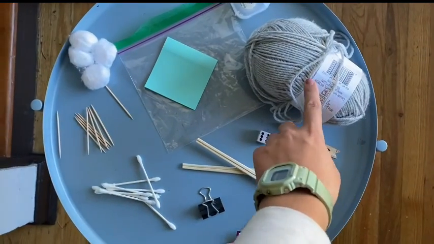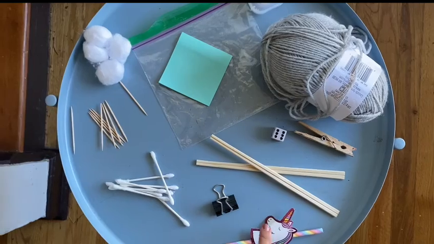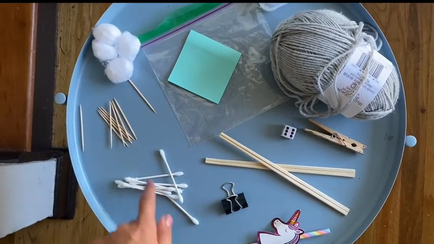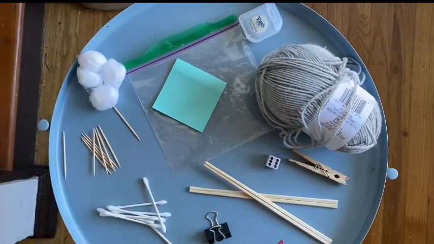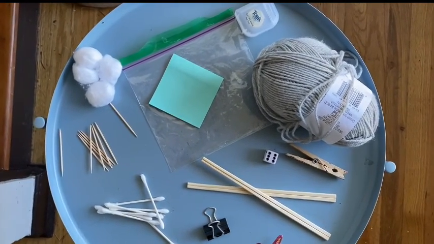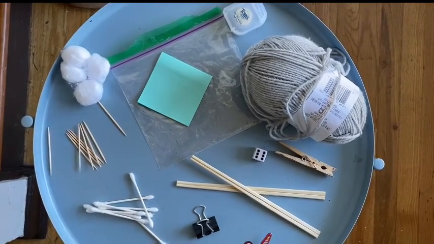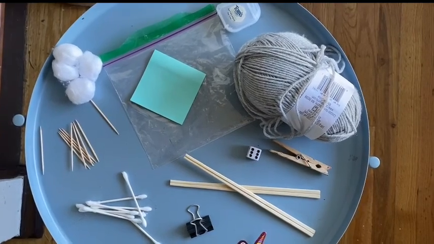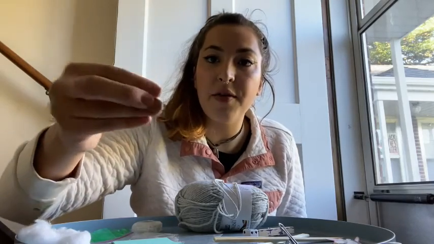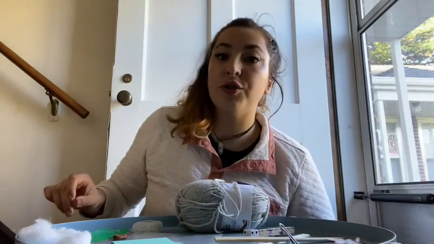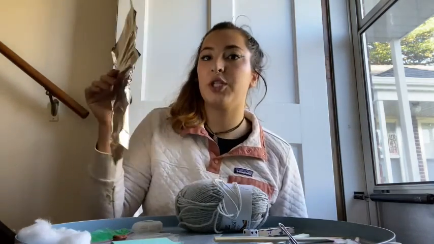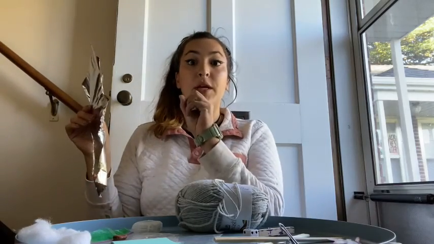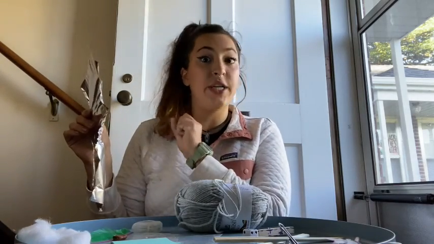I'm gonna go ahead and show you those right now. I have yarn, chopsticks, straws, Q-tips, cotton balls, toothpicks, a plastic bag. I don't have the full list, but whatever you can find is good enough. I'm gonna go ahead and use a fava bean seed, but you can also use a little piece of tinfoil, just like this, that you can crumple up and make into a little ball, and that can act as your seed if you don't have one at home.